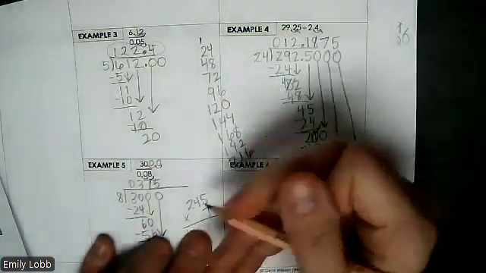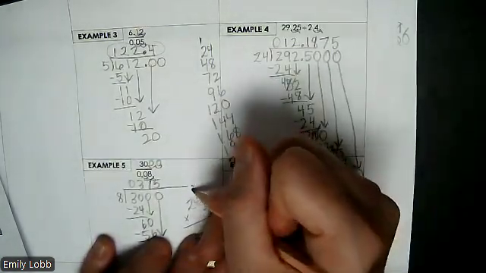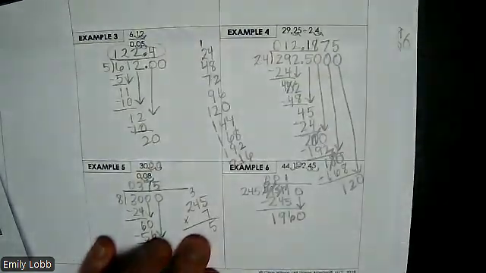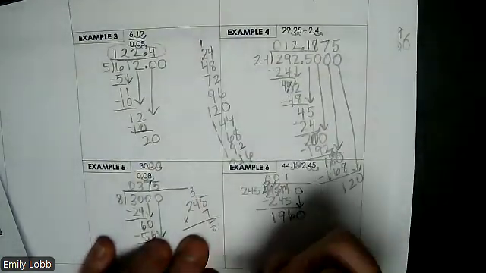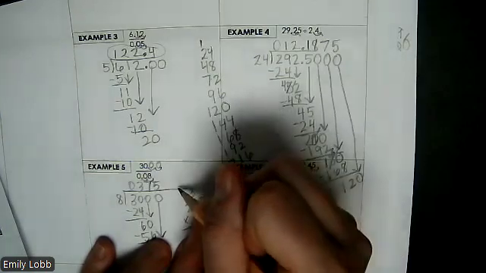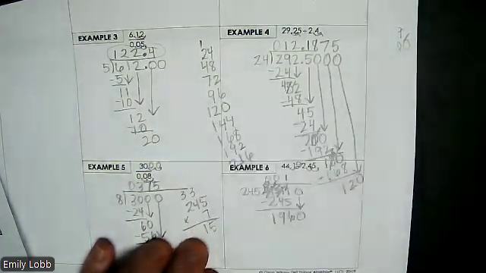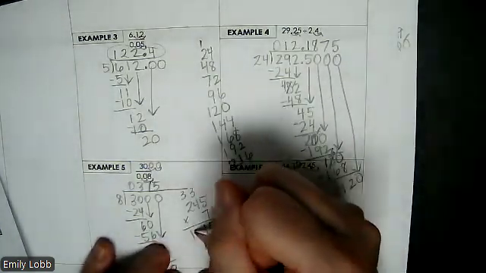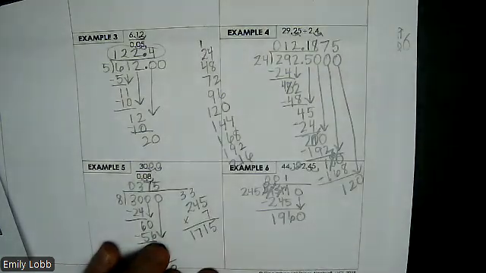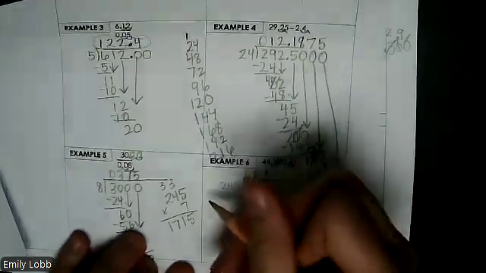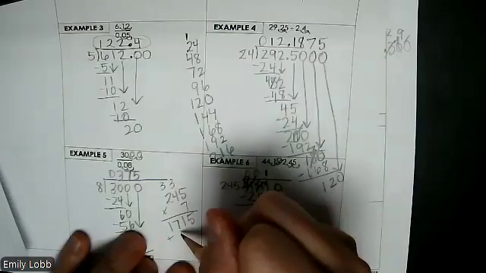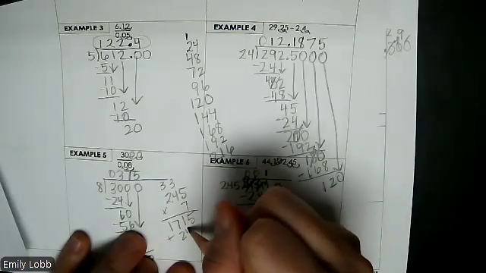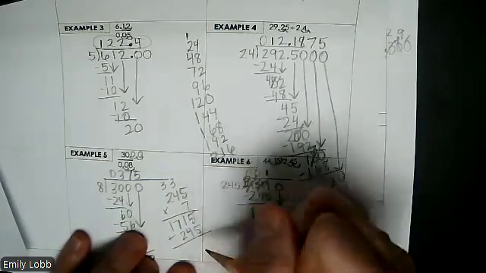Let's try it. 7 times 5 is 35. 7 times 4 is 28. Don't forget to add that 3 to it, making it 31. And then 7 times 2 is 14. So 17, 15. That's pretty close. What happens when we add another 245 to it though? 2, 4, 5. I think we might be right on the money with 8.